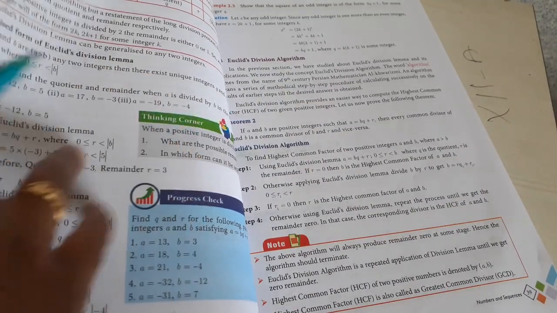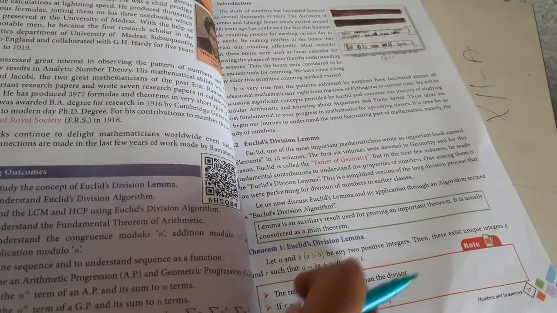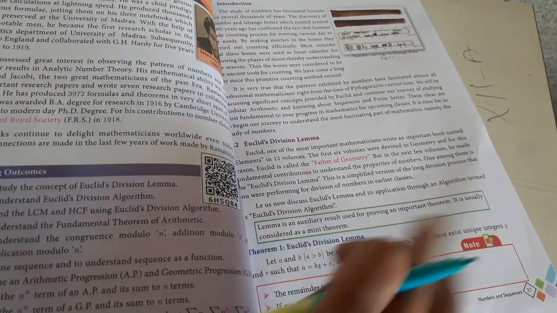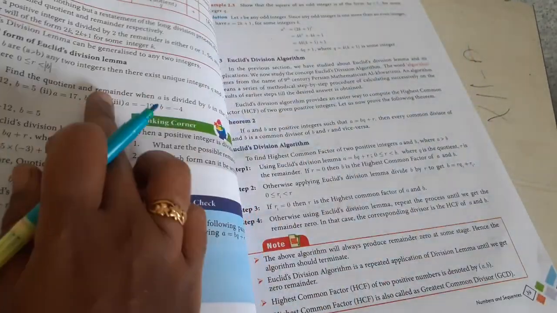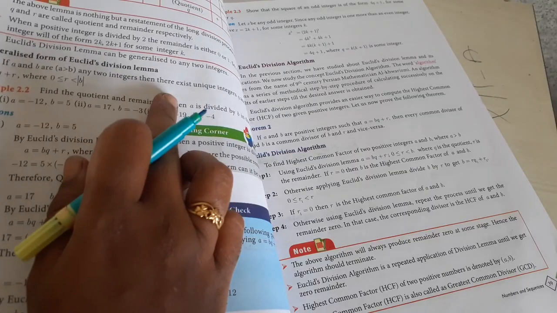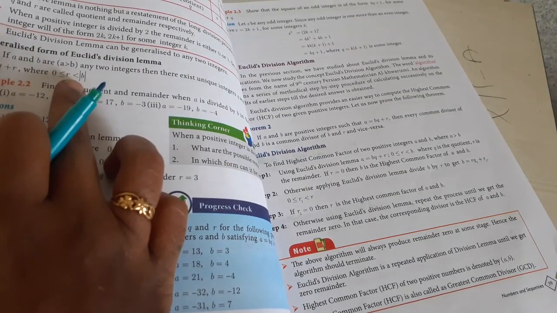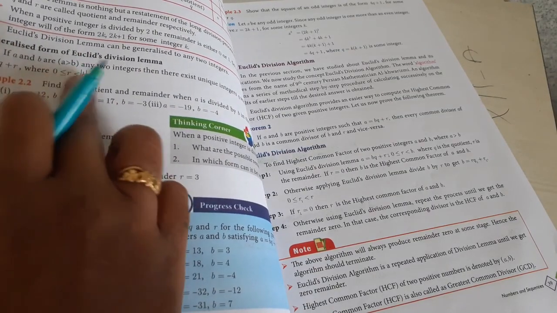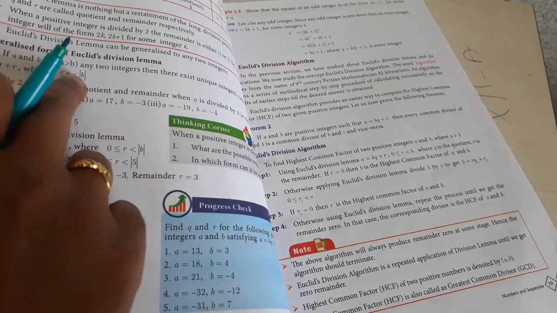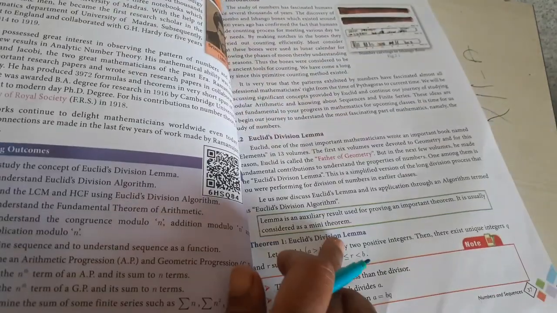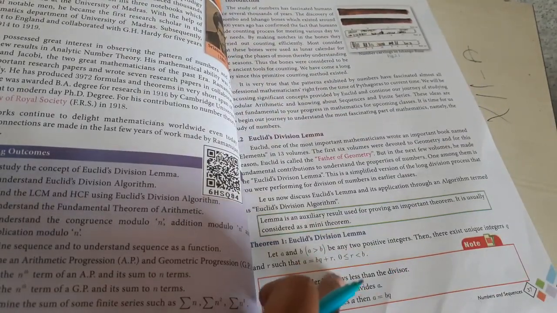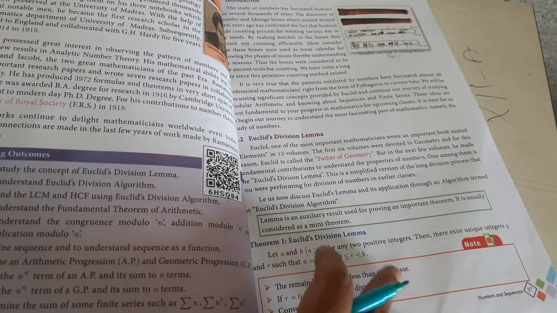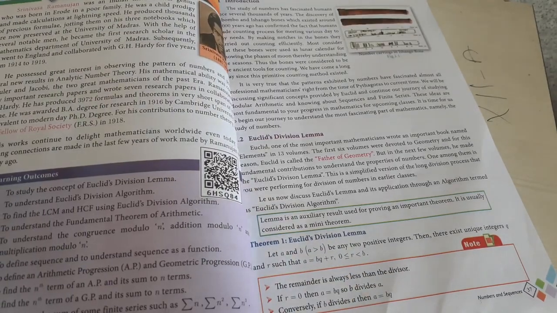So what is the difference? If they give positive numbers, you need to use this lemma. If they give any negative number, that means normal integers, you can use this other lemma. The main difference is the condition itself: it will come in the modulus sign, and for positive integers there should not be any modulus. That's the difference.